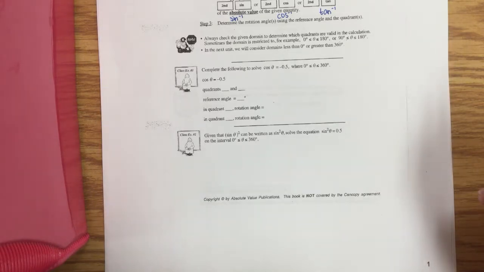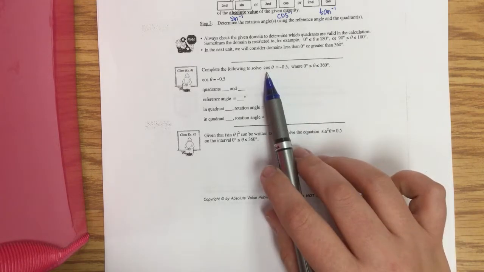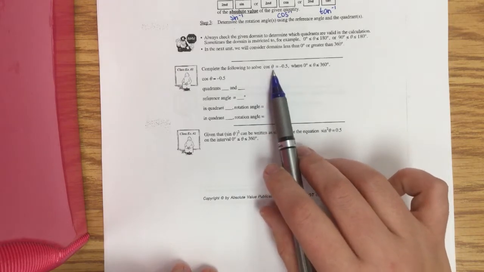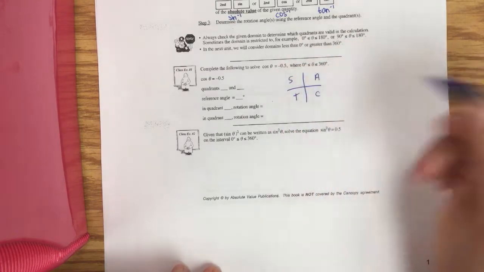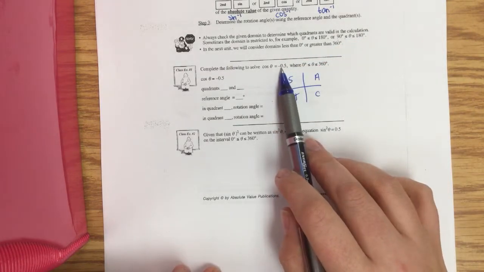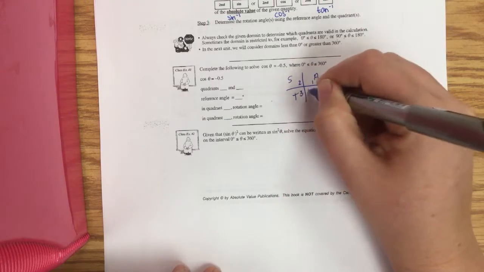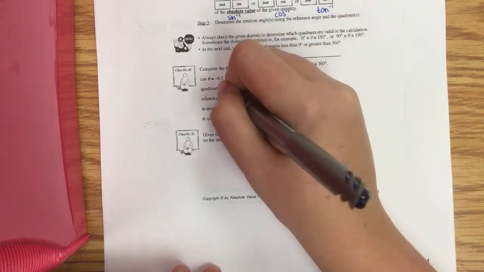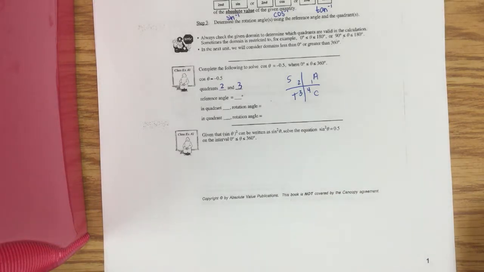Complete the following to solve cos theta equals -0.5, where theta is between 0 and 360 degrees. So we're looking for an angle between 0 and 360 such that this would be true. The first thing we want to do is say, based on the CAST rule, what quadrants is this in? Cosine is negative, so that leaves me in quadrant 2 or quadrant 3, because in 1 and 4 they'd be positive. So I'm going to write quadrant 2, quadrant 3. We want to determine what would be the reference angle.